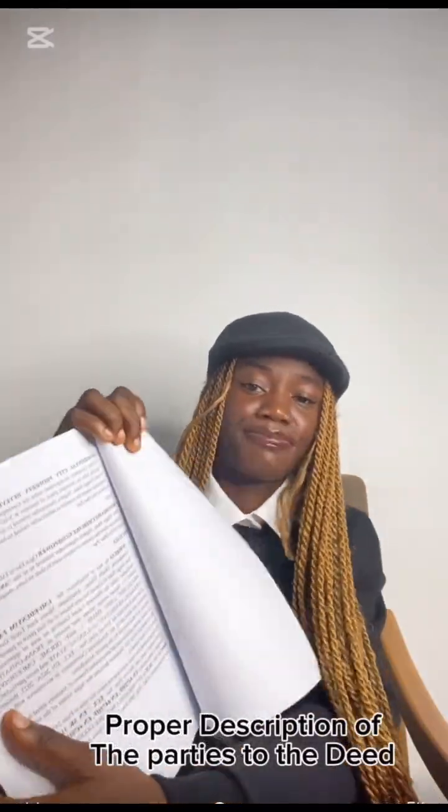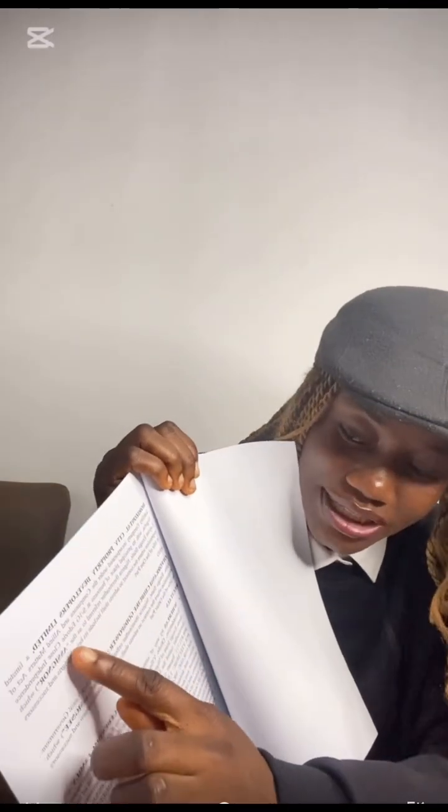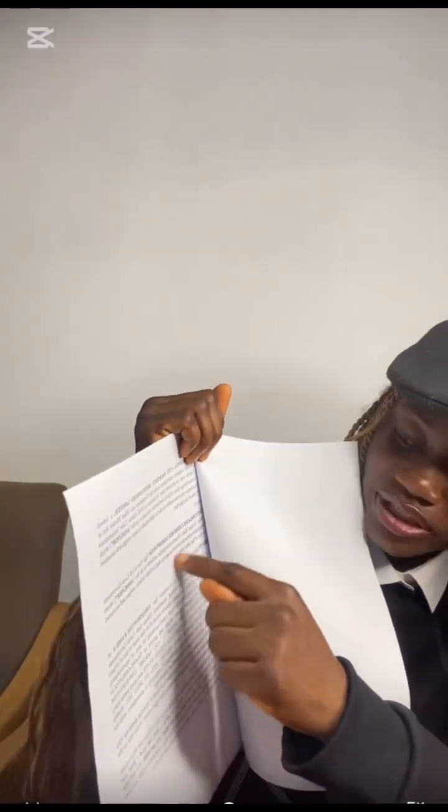The next thing is now the proper description of the parties, which you find in the second page of your deed. This is the name of the assignor, a limited liability company incorporated under the Companies and Allied Matters Act. This is the description of the assignor. The next thing is the description of the assignee, the location of the assignee, his address, and every other thing. Those are the things that come next.